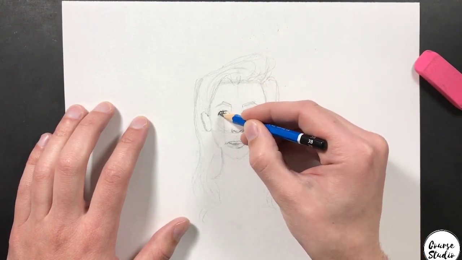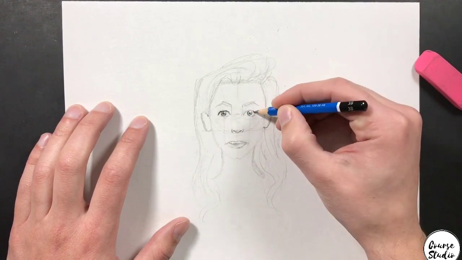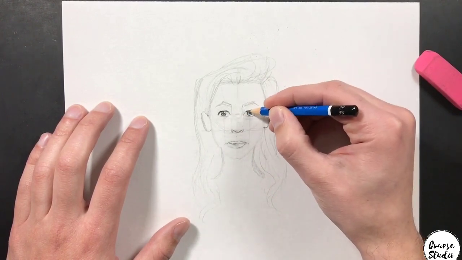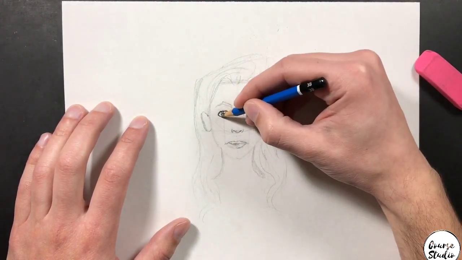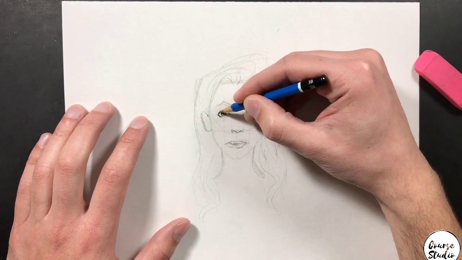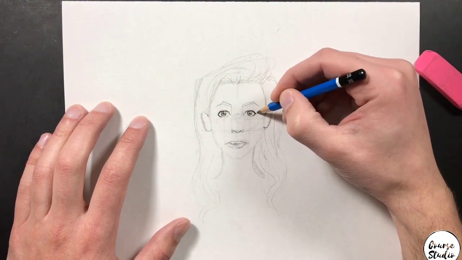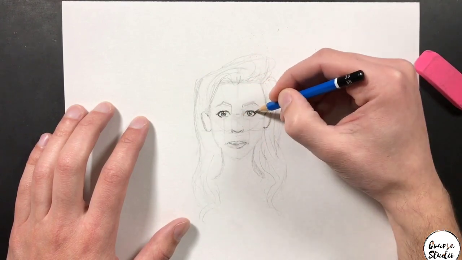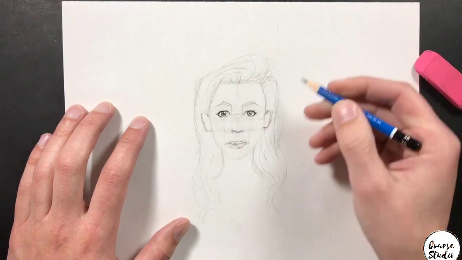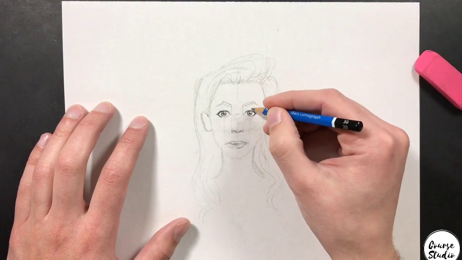And then we can go ahead and add in the eyelashes. And then we're going to go ahead and add in the eyelids.